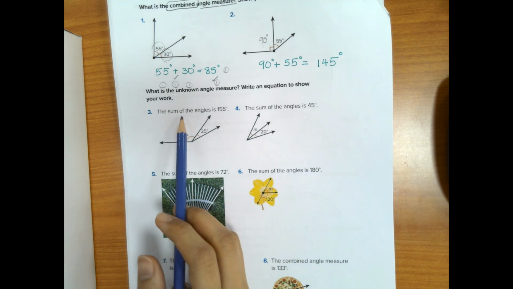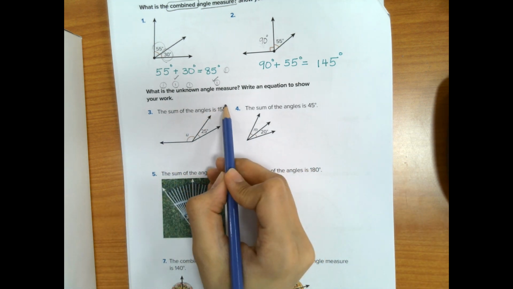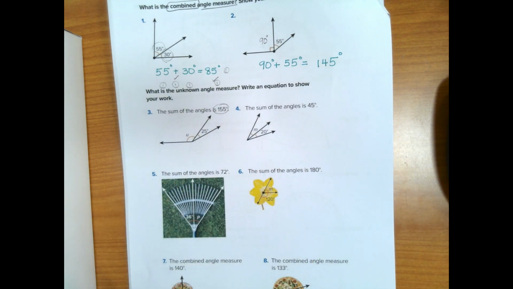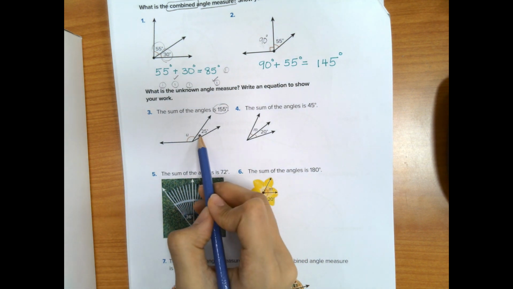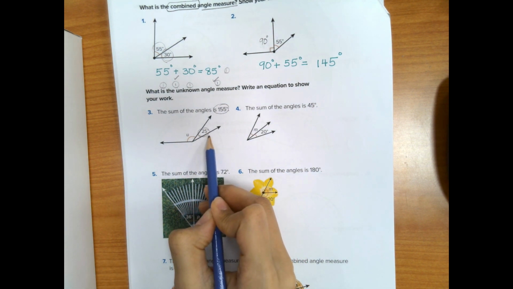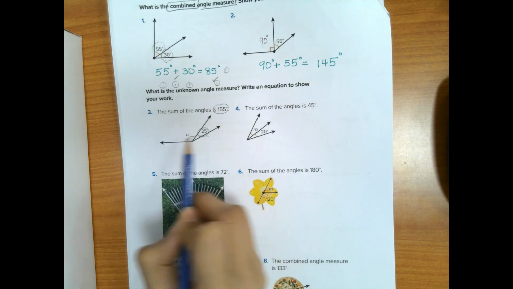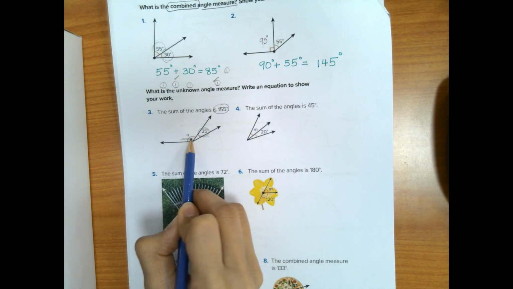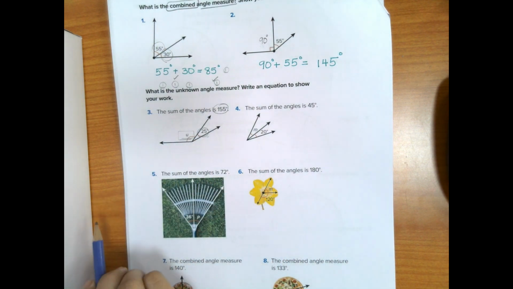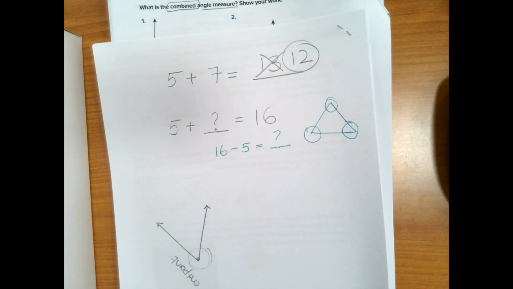They already gave you the sum. They said the sum of the angles is 155. And they gave you one of the addends. What is the other addend? What is my unknown? What do you think? How will you find it? It's just the same example that I told you now. Remember when I told you about the family?